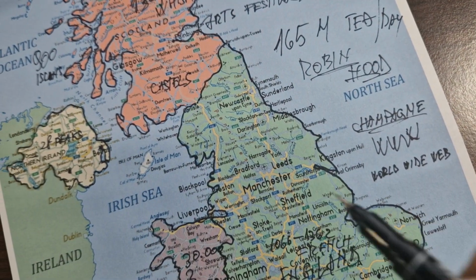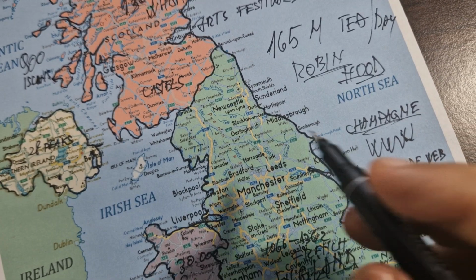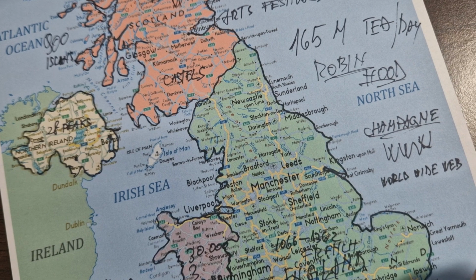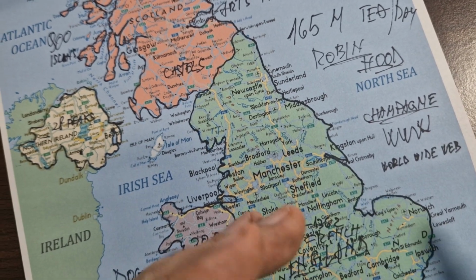So 165 million cups of tea are consumed in the UK. You know, tea is the most popular drink in the whole United Kingdom, besides whiskey and bourbon.